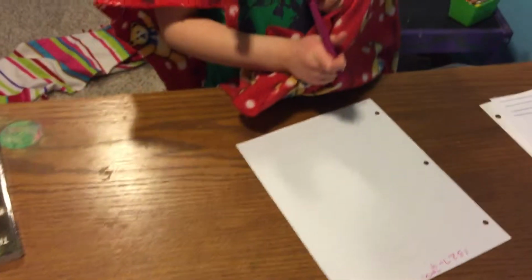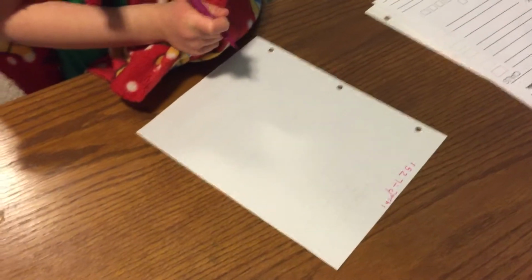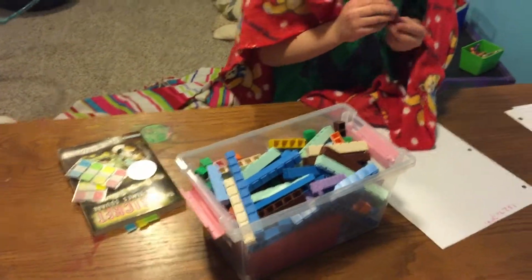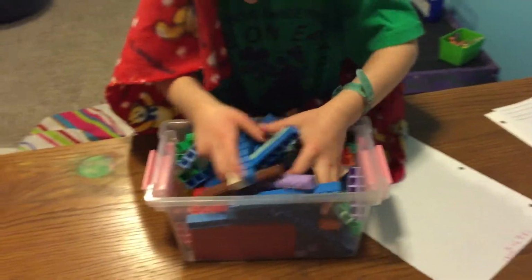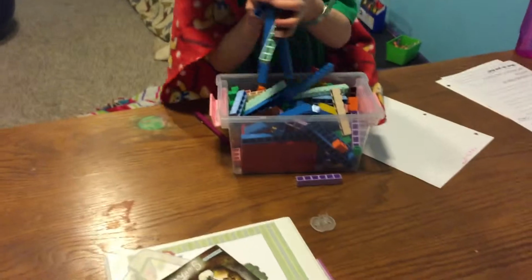Okay, so we're going to start out. I know you know how to do it on paper, but I want you to start out with blocks. Okay? This is going to be harder than I thought. Can you try and show us what that would look like using blocks?